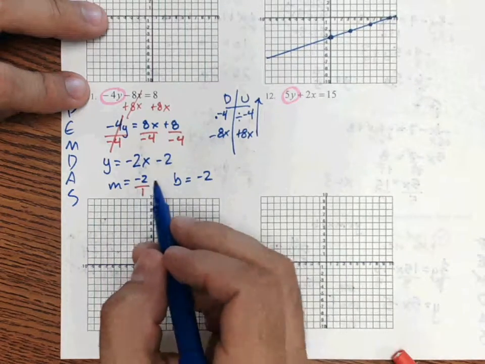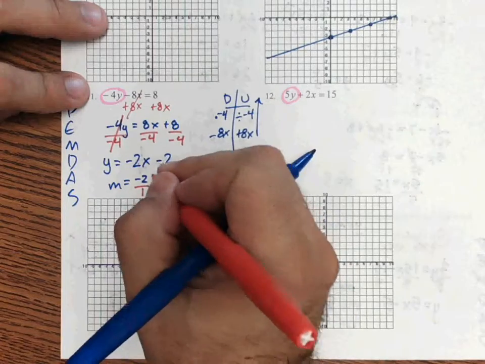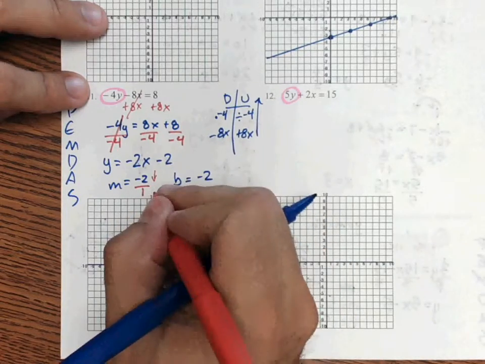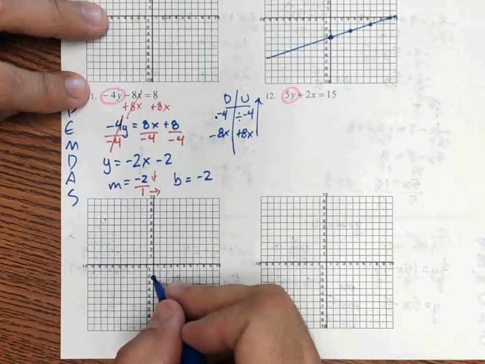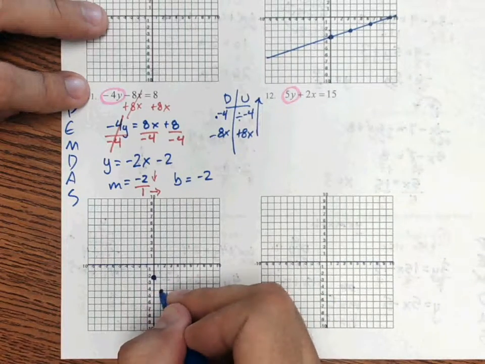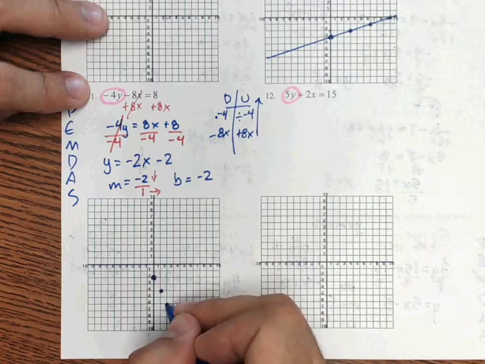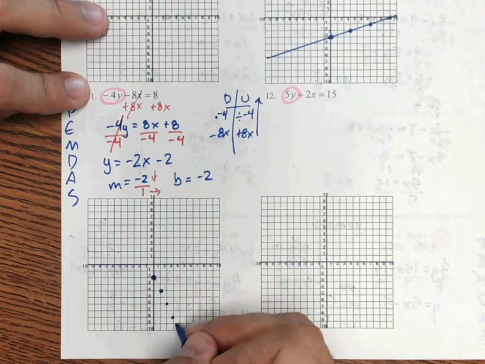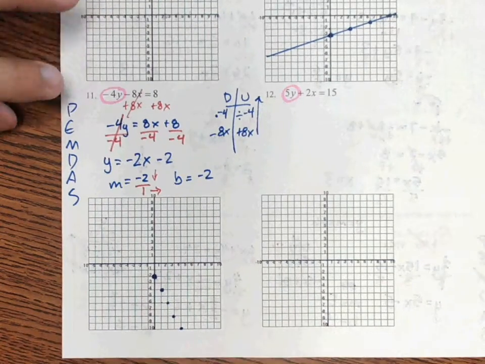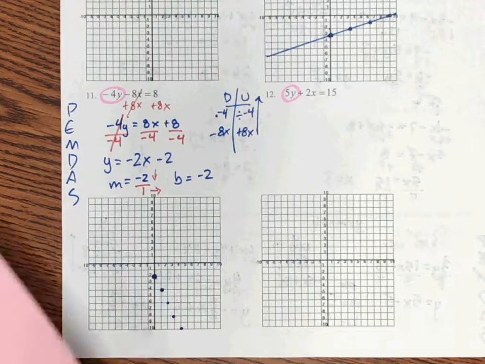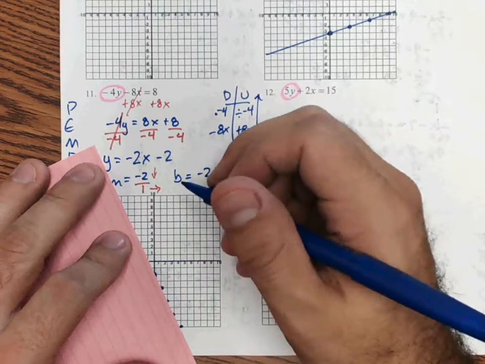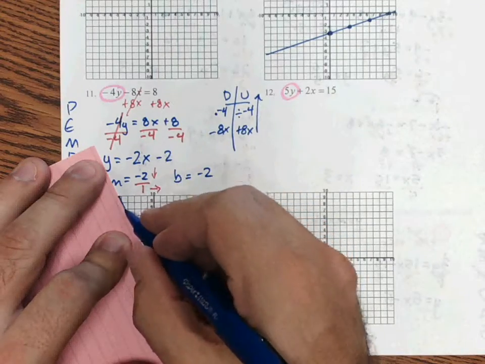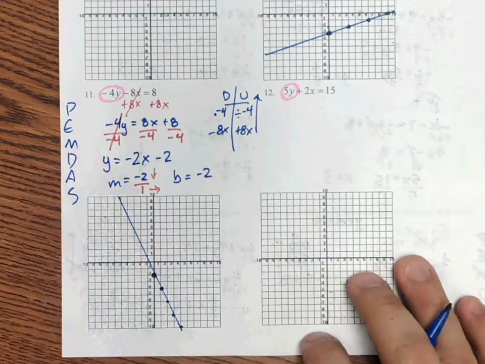Now, -2 for a rise means I'm going to be going downward. +1 means I'm going to the right. So I'm going to start from this y-intercept, go down 2 spaces, and right 1 space. Down 2, right 1, down 2, right 1. So those are my points. I'm going to use my index card here to make a straight line. And there's my line.